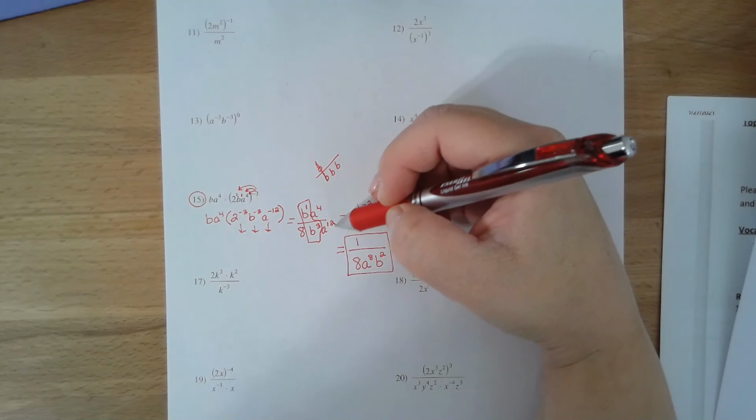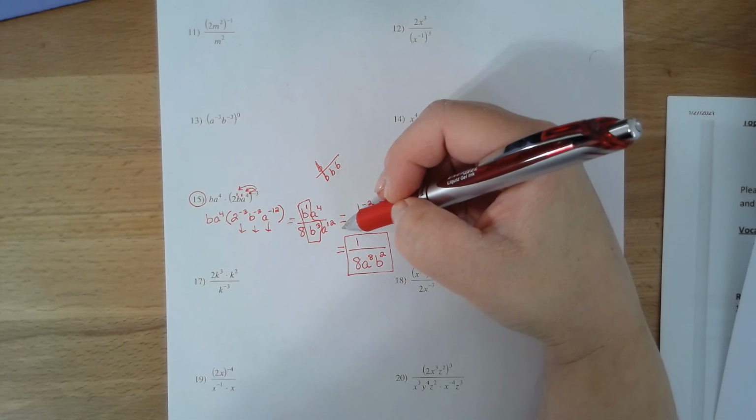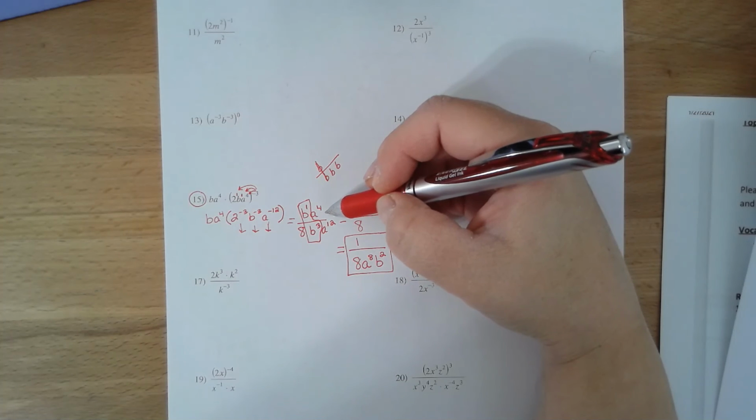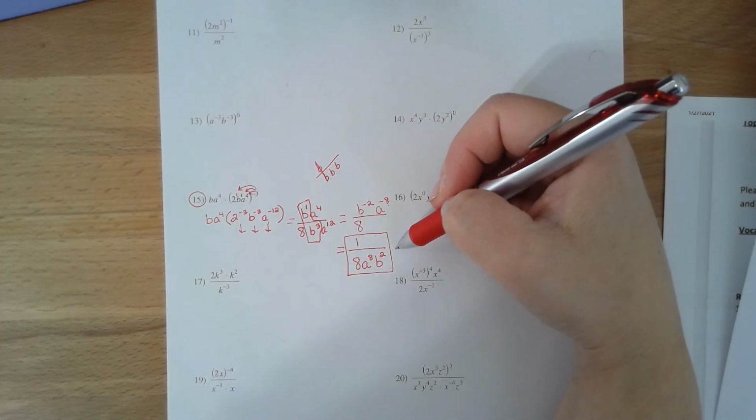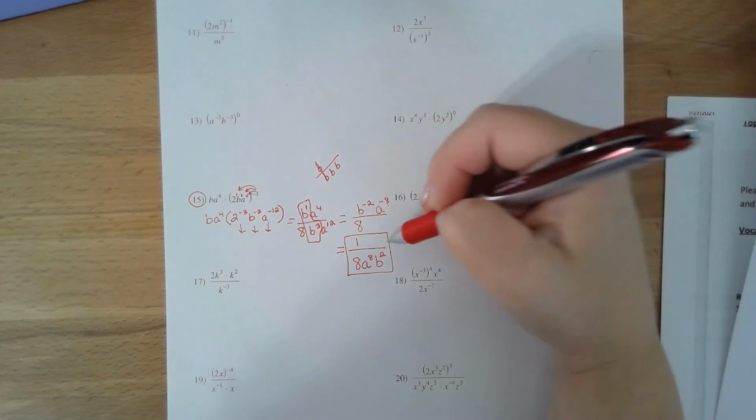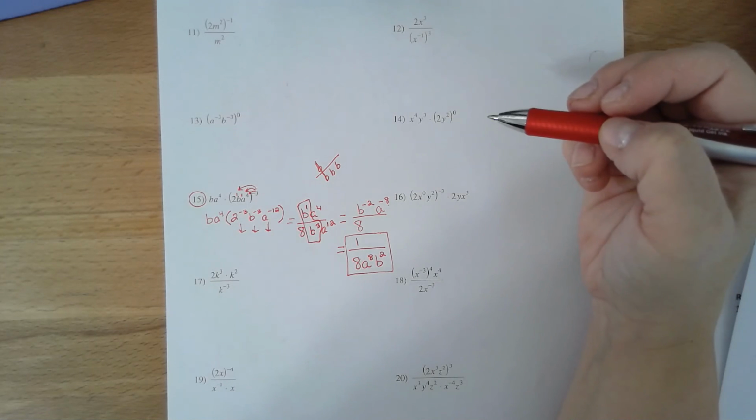A to the 4th over a to the 12th. Well, I've got 12 a's on bottom, 4 a's on top. If I subtract them, the remainder is going to be in the denominator. So that's it for number 15.